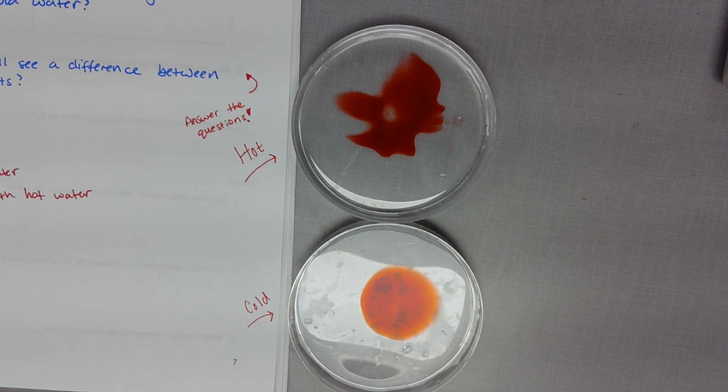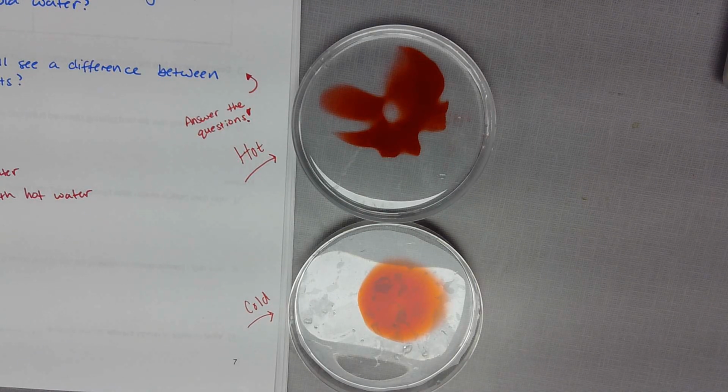So step 6, we are going to continue monitoring and making observations approximately every 30 seconds. We're about 1 minute into the demonstration now.